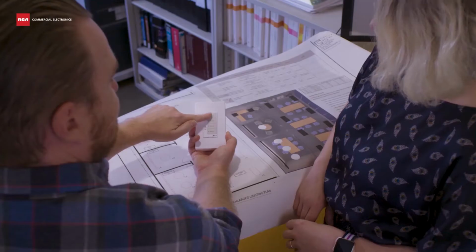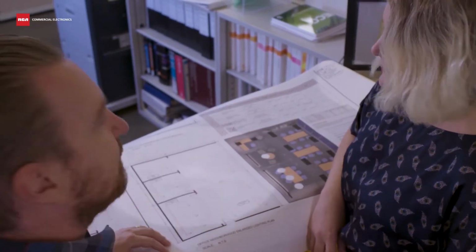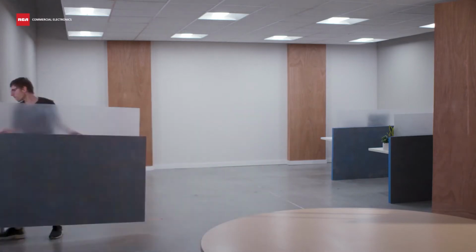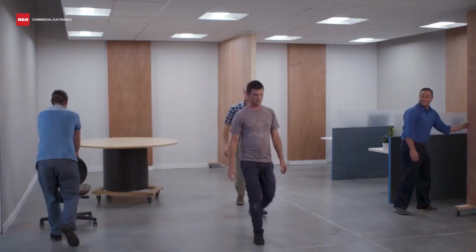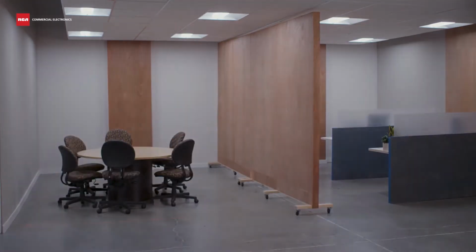Modern LLLCs are easy to install and even easier to program, which makes reconfiguring lighting for tenant improvements easier than ever. In this example, we're going to simulate a TI project by converting part of our open office into a closed office meeting space.